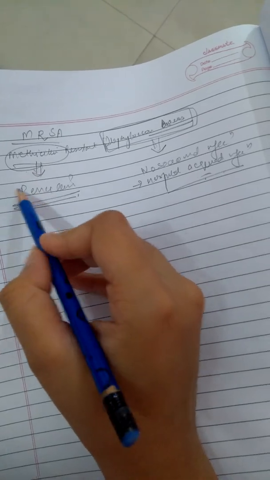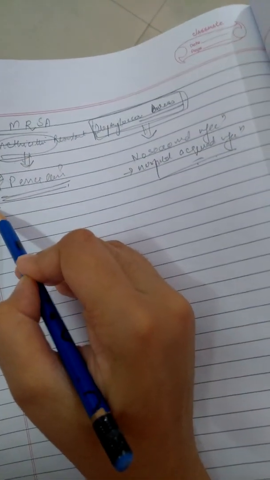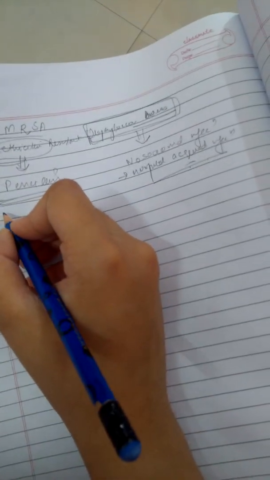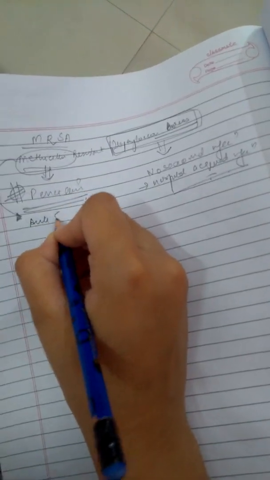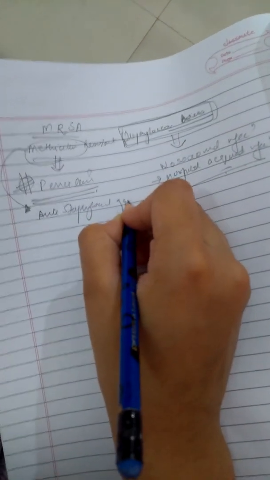Now, penicillin, methicillin, how they act. Actually, methicillin belongs to the anti-staphylococcus group.